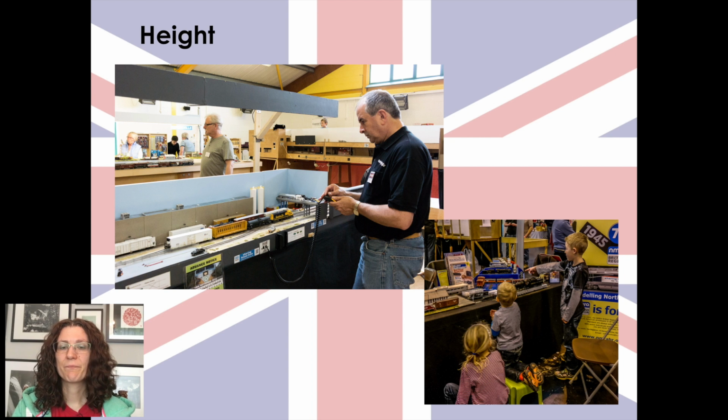Height. Well, most heights are about waist height. Some of them are higher, and it's really difficult. And I know people in wheelchairs struggle. So kids will often take a stool, and you can see in the bottom right, the kids are standing on their stools so they can see the NMRA stand in this instance.